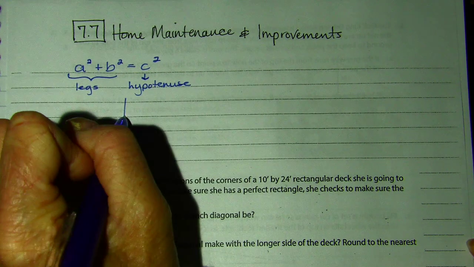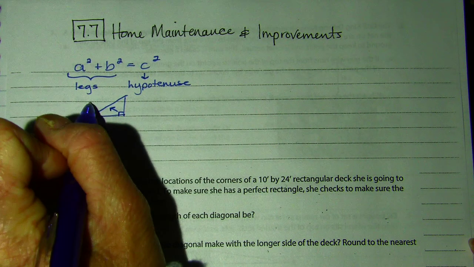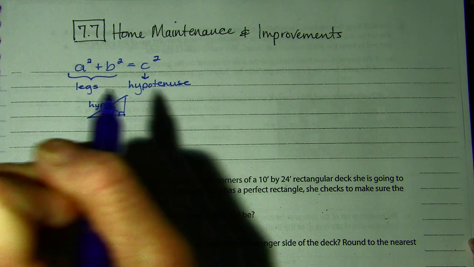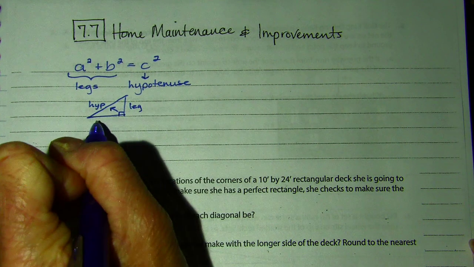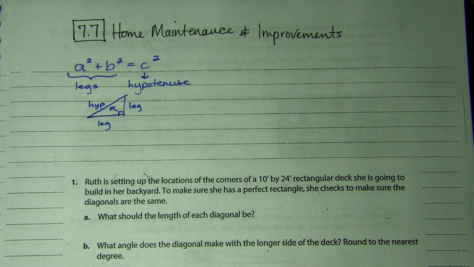Remember, this is for right triangles, and our hypotenuse is always across from our 90-degree angle, and then the other two sides are what they call legs. So we're going to be using that formula.